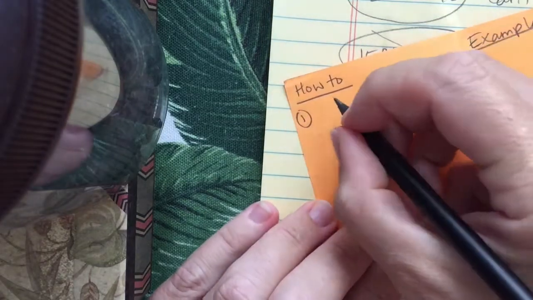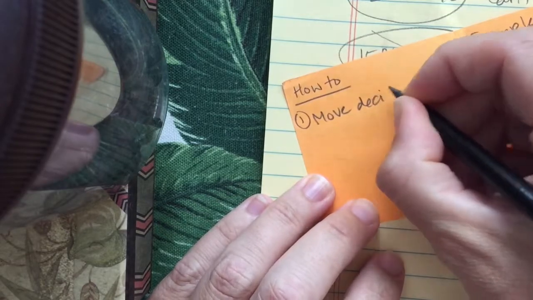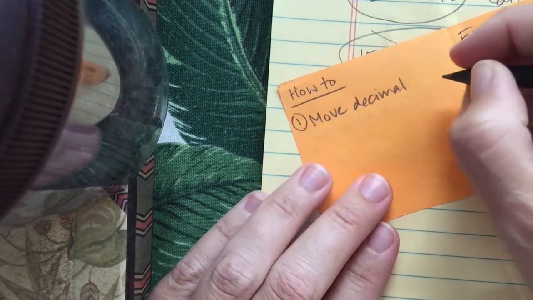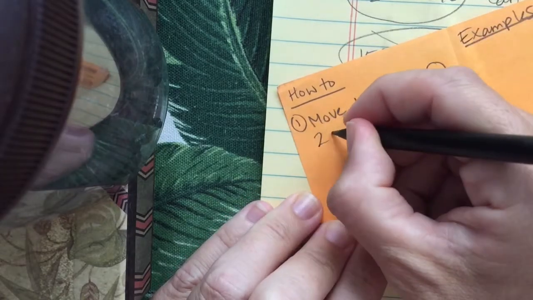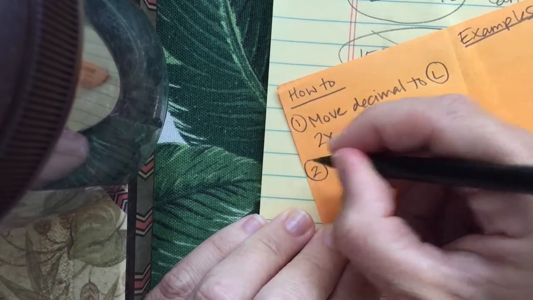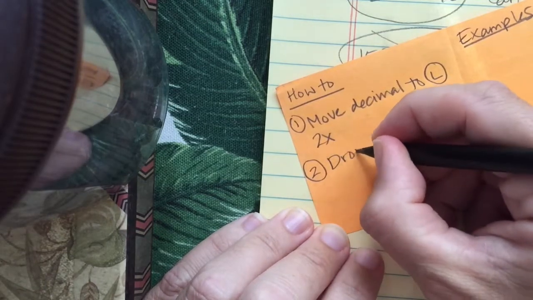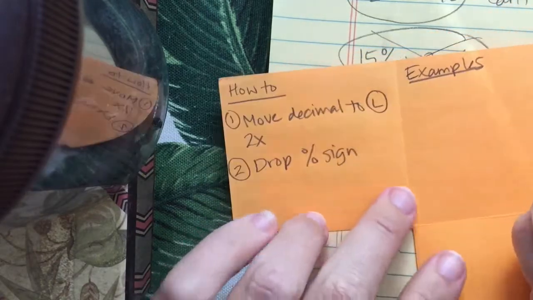Step 1. You're going to move the decimal to the left 2 times. And step 2, you're going to drop the percent sign. Real easy.